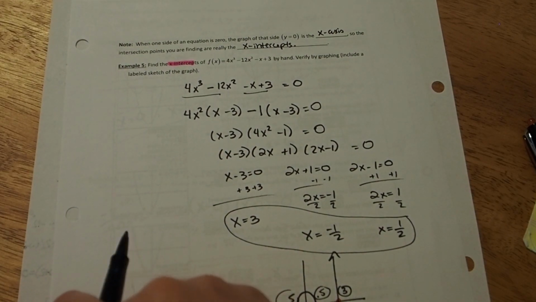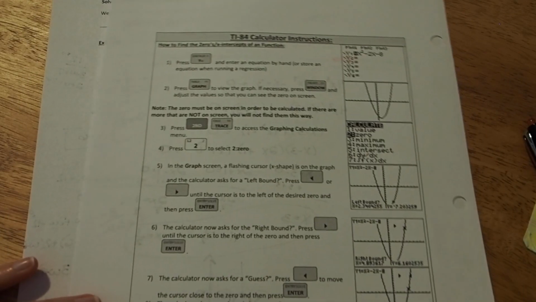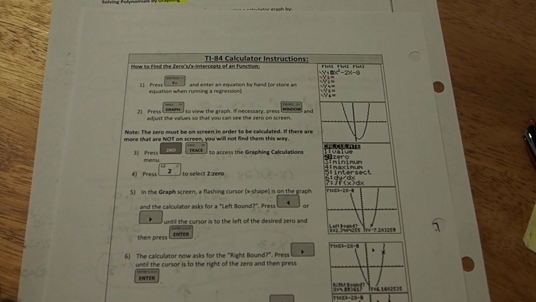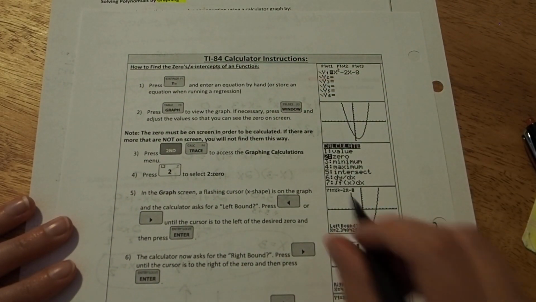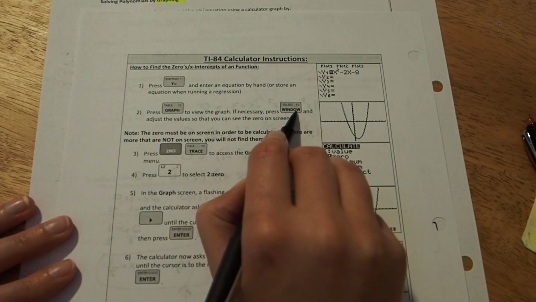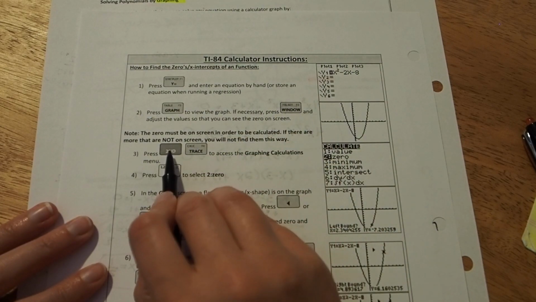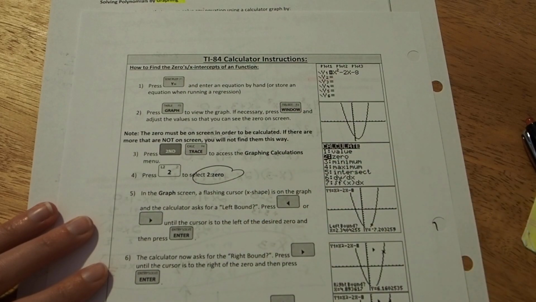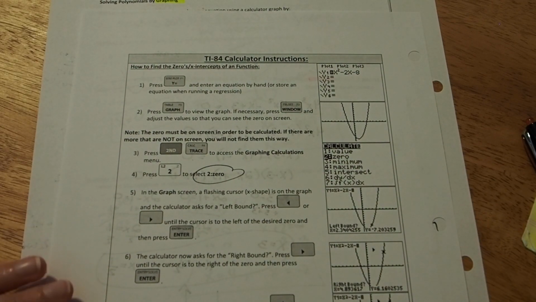Okay. The back side of this page just has some directions for how to use the calculator to find those zeros. So if you had any questions while I was using my calculator, we've got a summary here. We graph it in the y equals menu. We graph. If necessary, you can change the window or zoom standard. And then second trace goes into the calculate menu, 2 for zeros. So just kind of going over that process. And that is the end of part A.